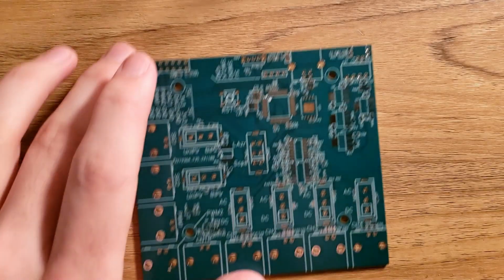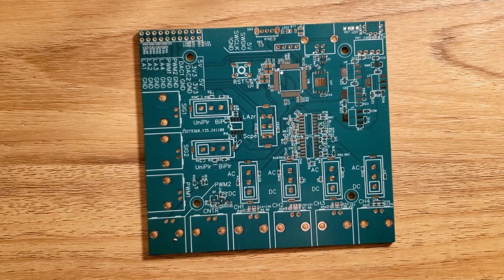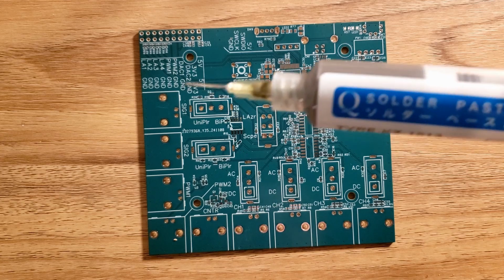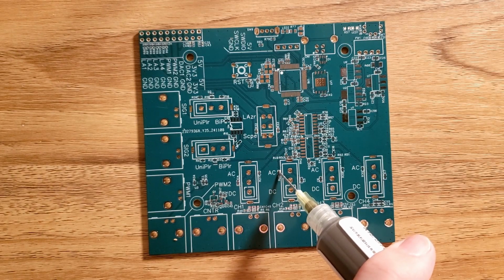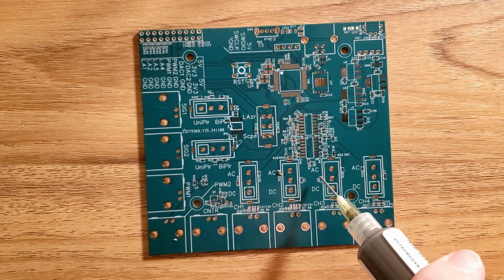I'm now going to go over my process for assembling the PCBs. This is actually the second board that I made. The first one I made by soldering the SMD components by hand, and that was so much of a pain that I bought myself some new solder paste. And because we don't have a stencil, we just place it on the board pad by pad.